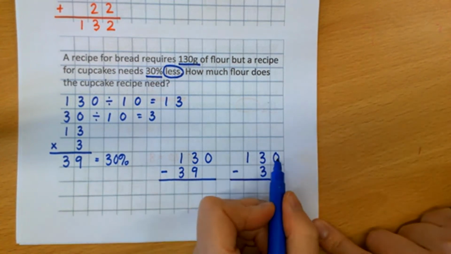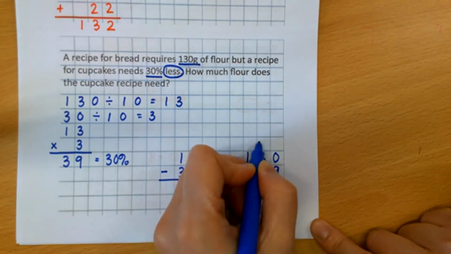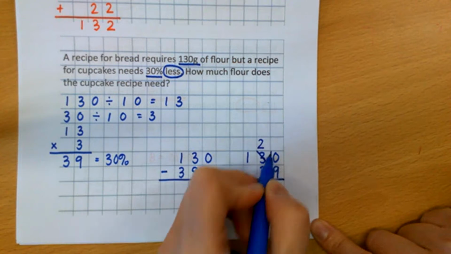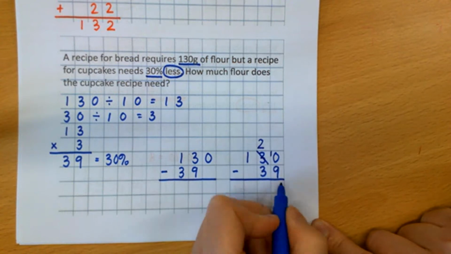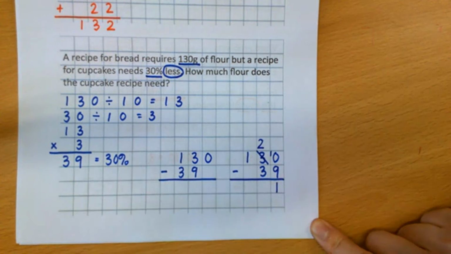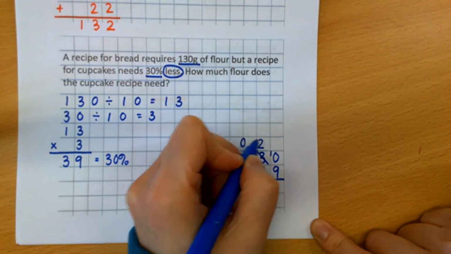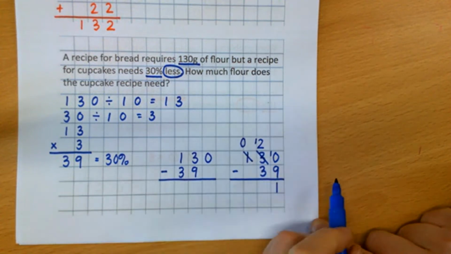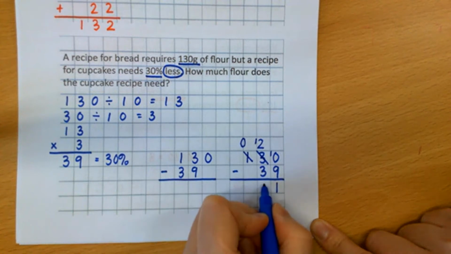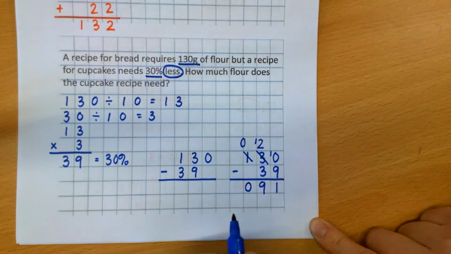Now I can subtract. 0 take away 9, I can't do, so I need to regroup. 3 becomes 2, and now 10 take away 9 equals 1. 2 take away 3, I can't do, so I need to regroup. 1 becomes 0, and then I regroup the 1, so that's 12. Take away 3 equals 9, and I don't need to carry that down.